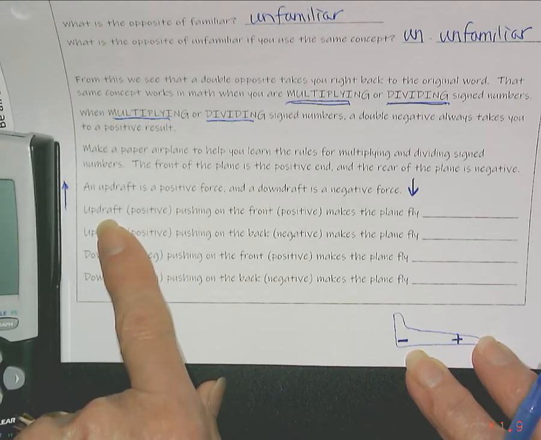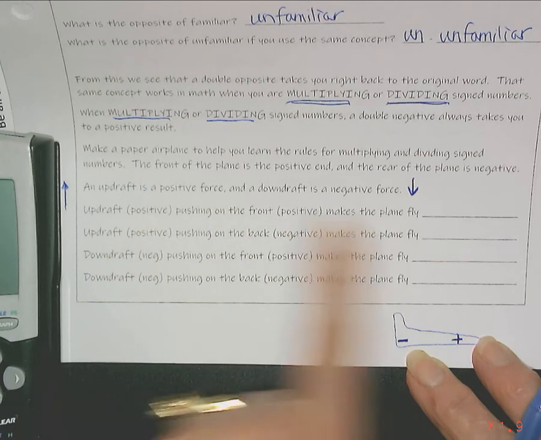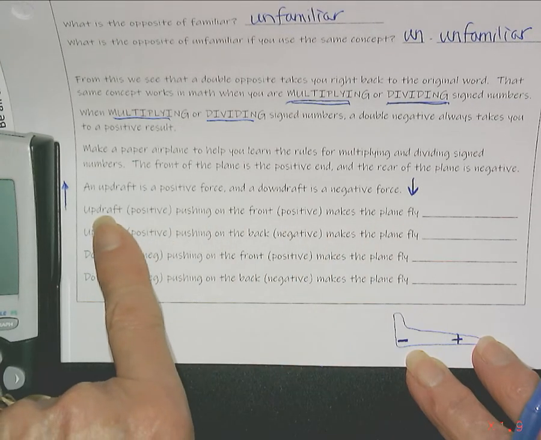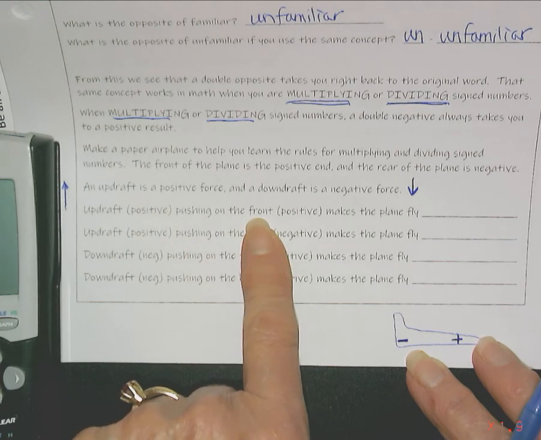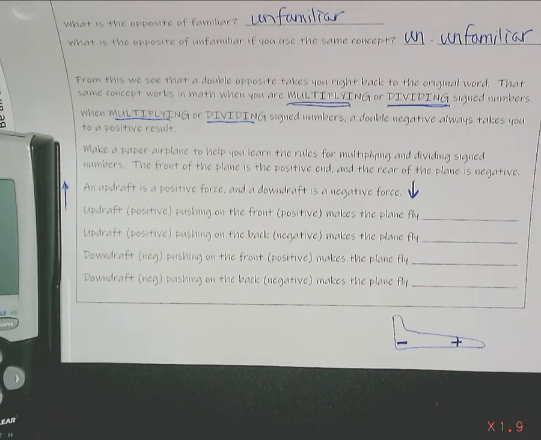Okay, let's see what happens with this first scenario right here. An updraft pushing on the front makes the plane fly in what direction? Hold your plane up. Use your hand to represent the updraft.